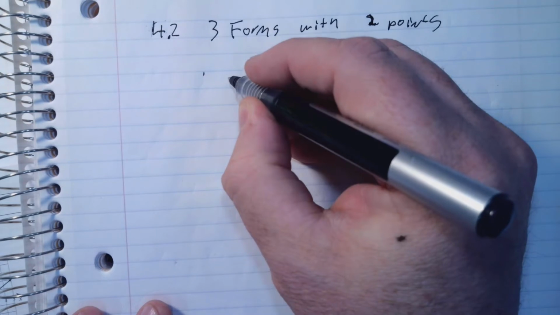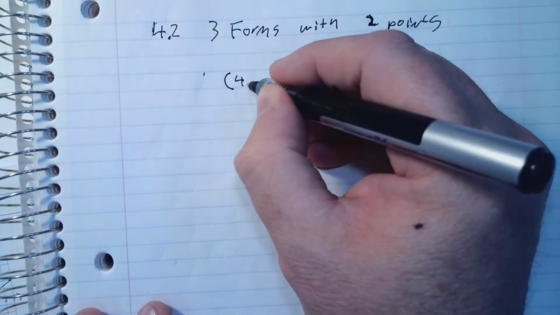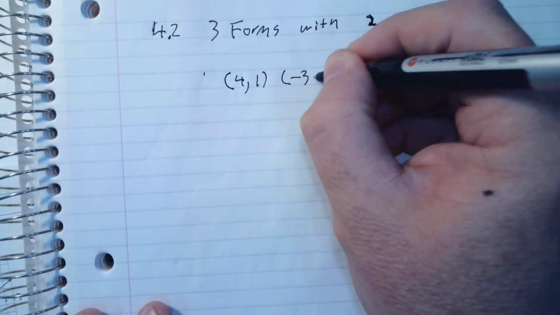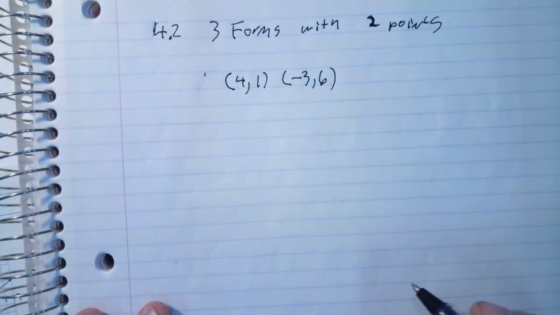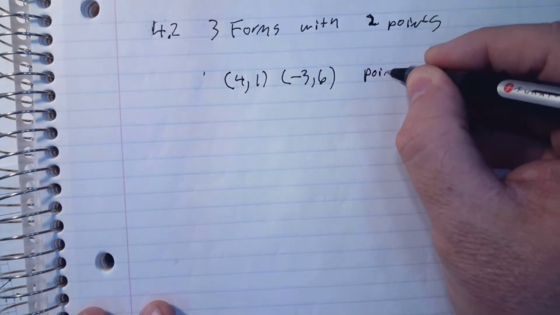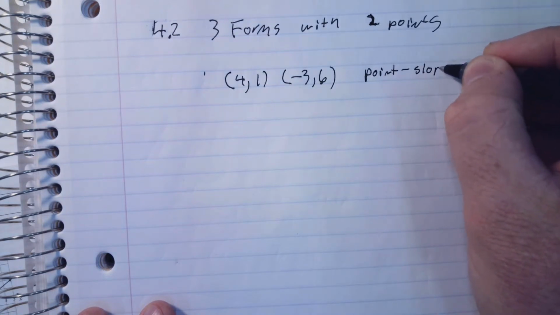And so I'm just going to give you 2 points, so I'm going to give you the form, and let's see if you can put them in that form. So I'm going to make this first one pretty easy. 4, -3, and 6. And I want you to put it into point slope form.